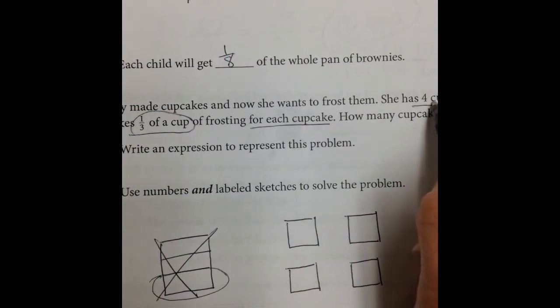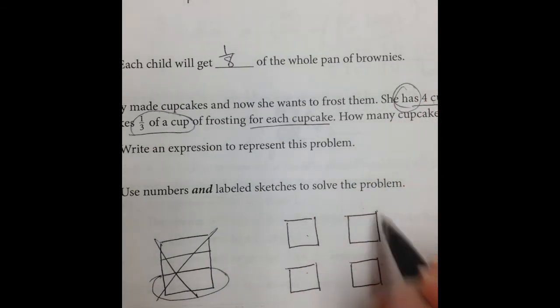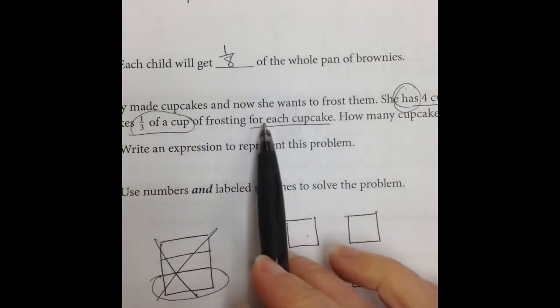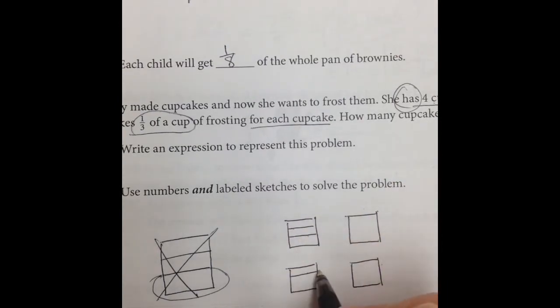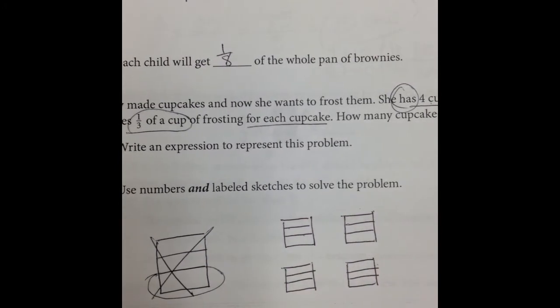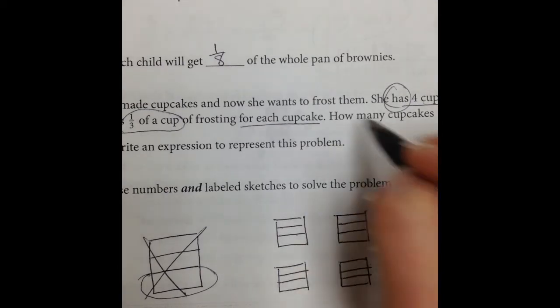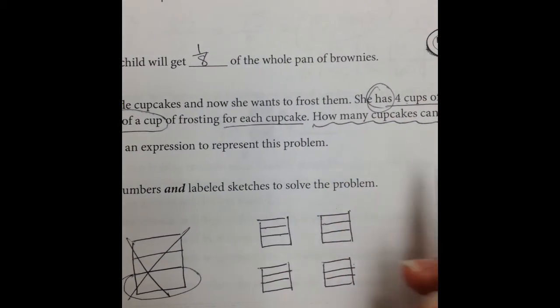So she has 4 cups. This is what she has, 4 cups of frosting. So here I have my 4 cups. And it takes 1/3 for each cupcake. So I have to cut these into thirds because each third makes 1 cupcake. So now, how many cupcakes can she frost? That's our big question.